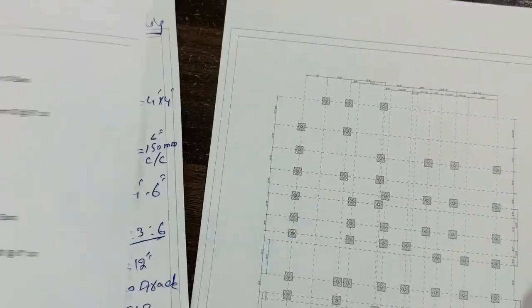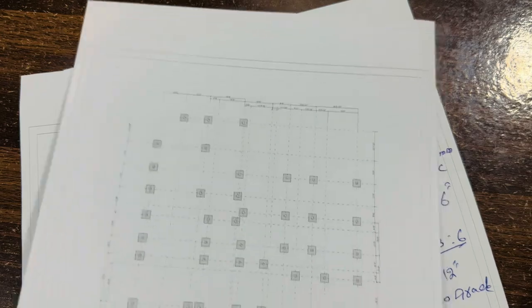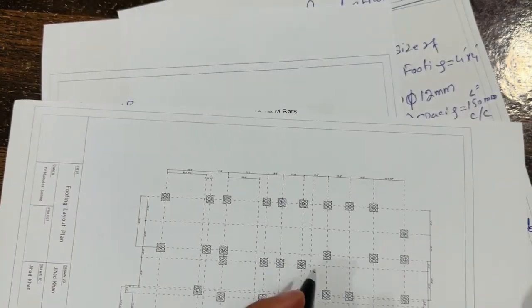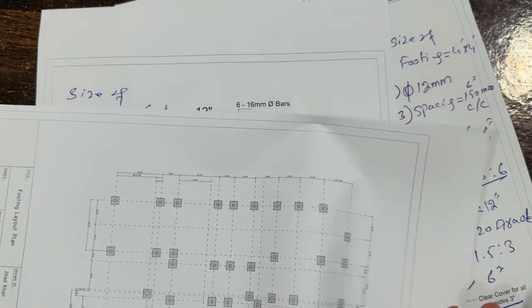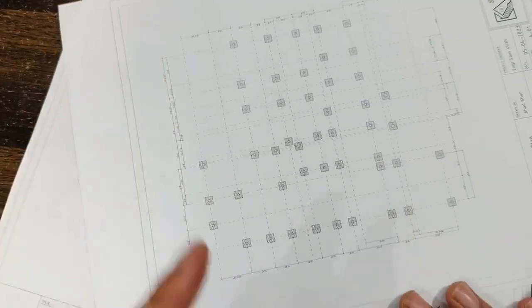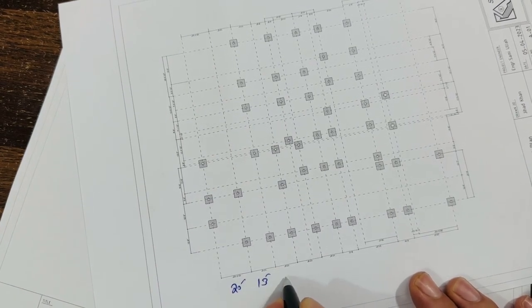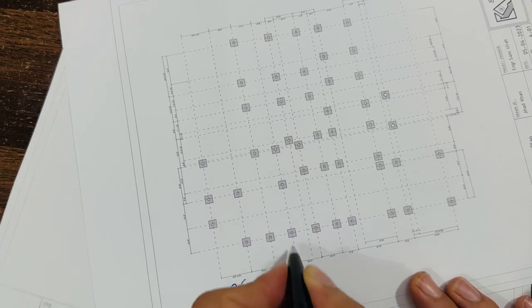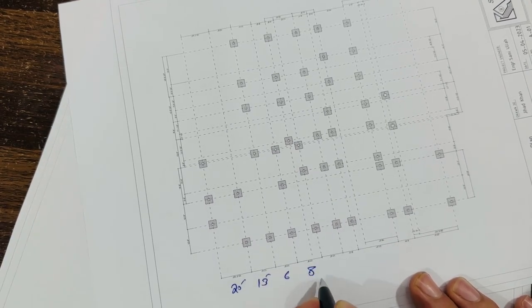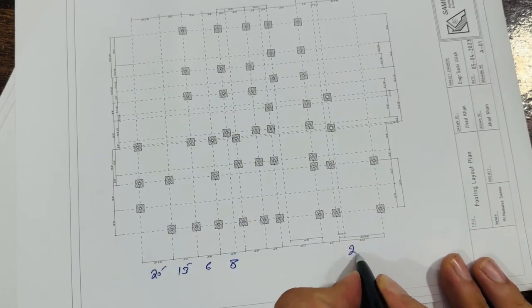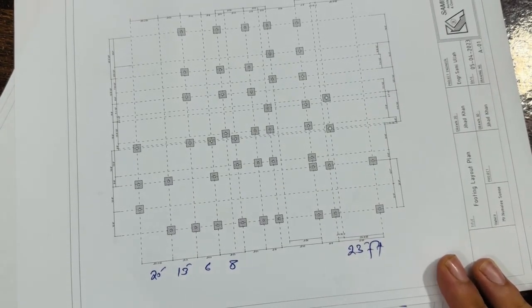On the other side, guys, you can see clearly this is the footing plan. You can see the steel reinforcement, which I've discussed. You can see now the spacing. The spacing from one column to the other column is 20 feet. This one is 13 feet, and this is about 6 feet from one column to the other. This is 8 feet. So this is the maximum span. The maximum span here is 23 feet. So these are the spans.